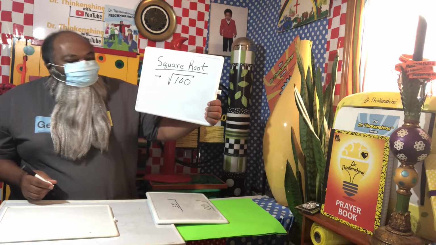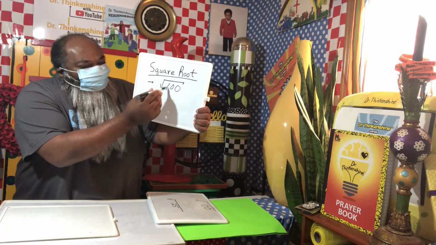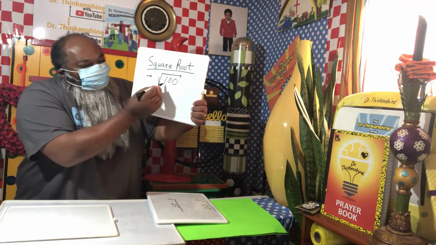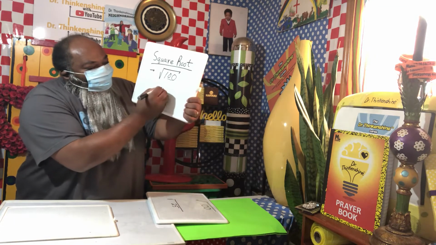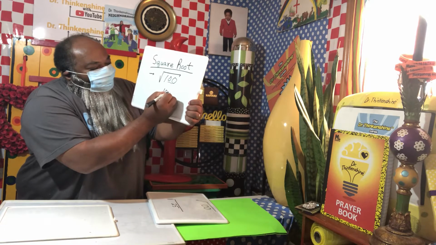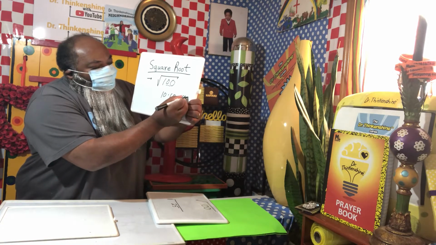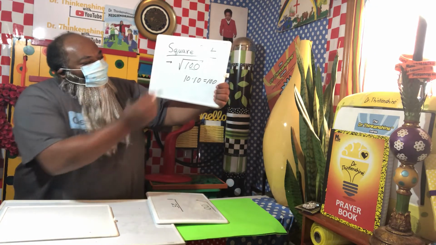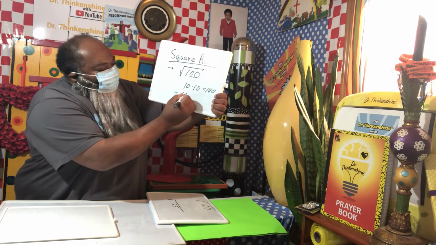What we want to find out is what number times itself will equal the number that's under the square root symbol. A number times itself that would equal 100 would be 10. Therefore, the square root of 100 would equal simply 10.